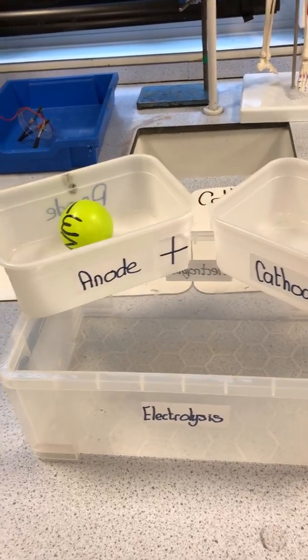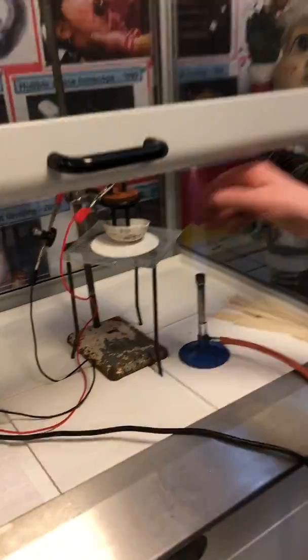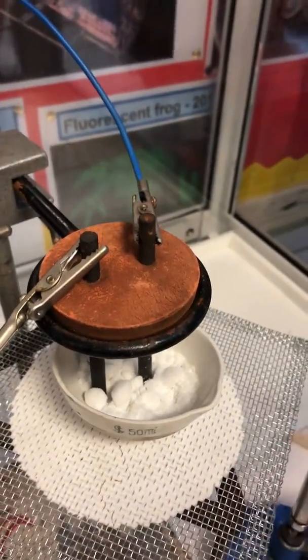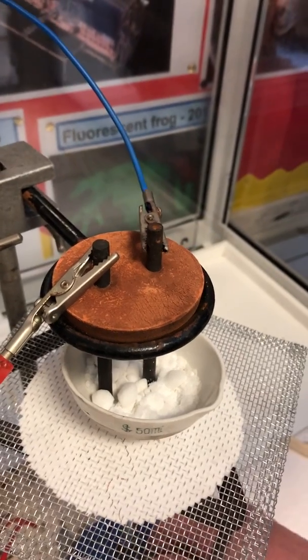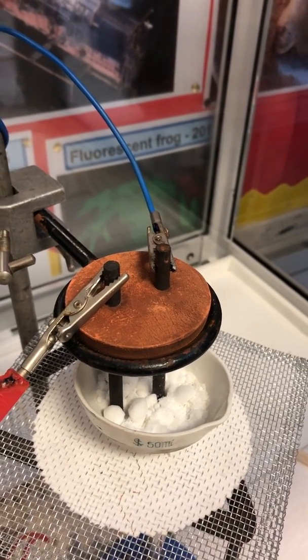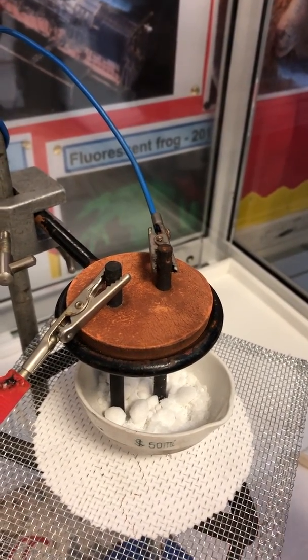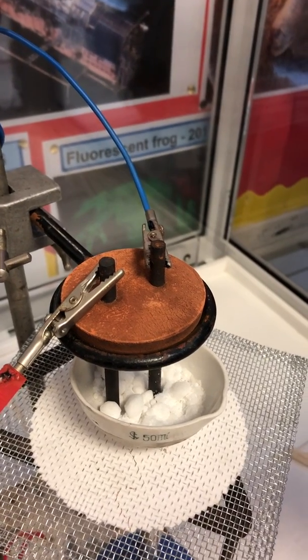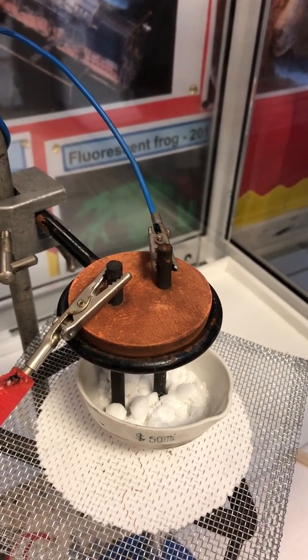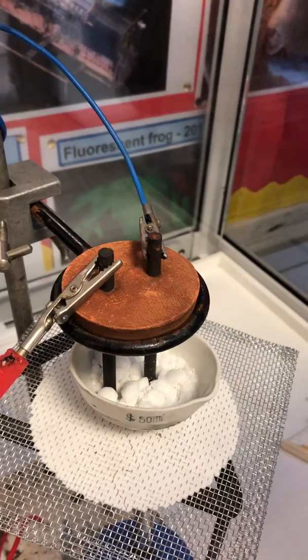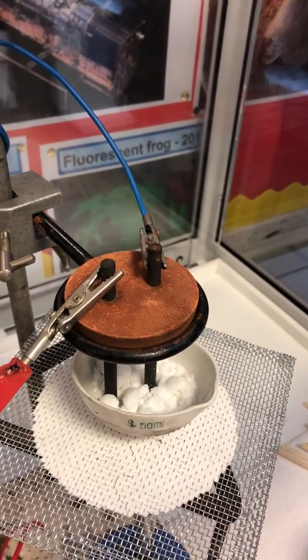If we go and see how that actually works in practice, here we can see in the fume cupboard we have solid zinc chloride. There the ions are not able to move. The ions can't move, so we need to provide a heat source, and that will allow the ions to move so that they can move to the appropriate electrode. We'll try and come back to that in a minute.